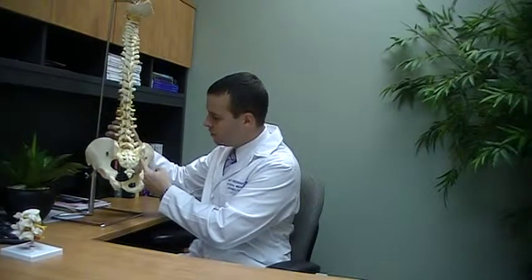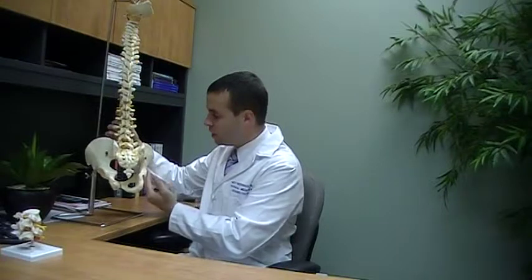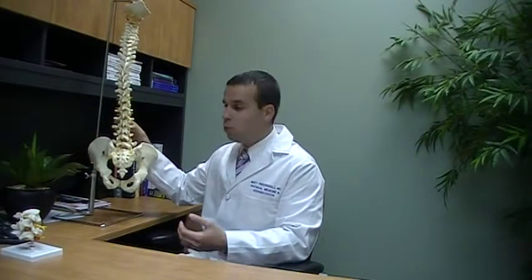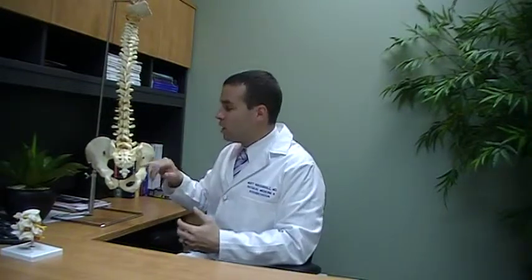As you can see, it's a very irregular joint, and the reason for that is it's a joint of stability. Unlike the shoulder joint or the hip joint, which have tremendous range of motion, the sacroiliac joint is a stabilizing joint. It has interlocking joint surfaces, and what that does is it adds stability to the pelvis. That stability is extraordinarily important.